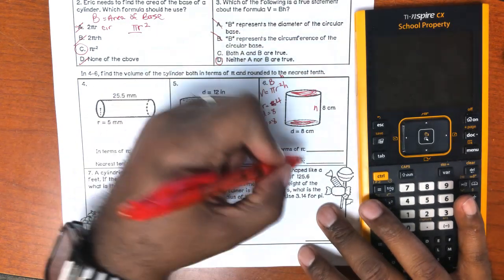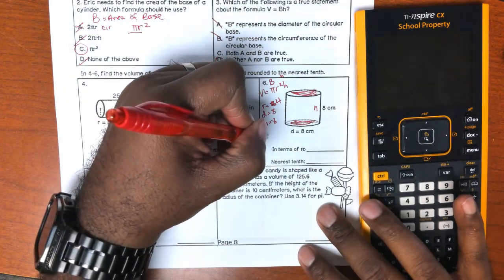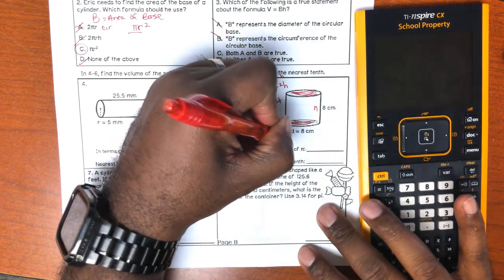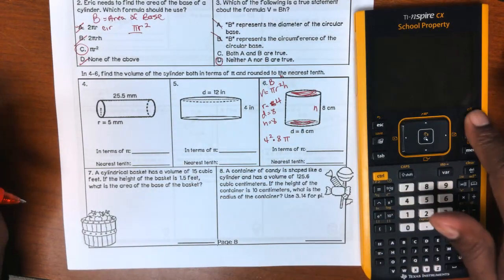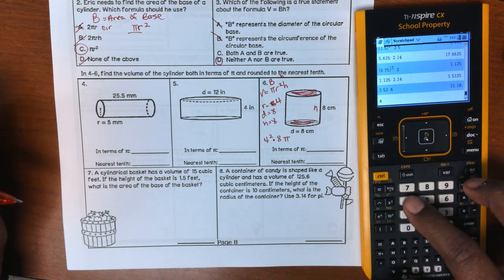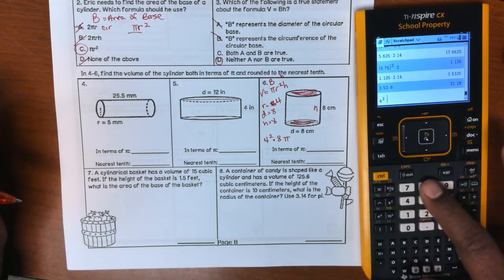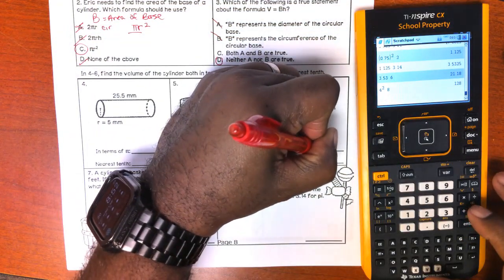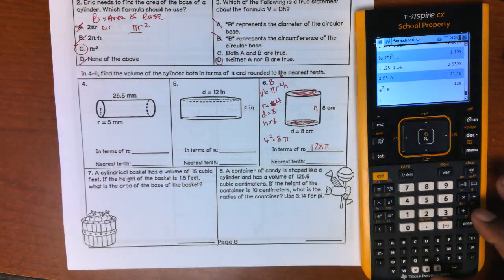So if we want to find terms of pi, we're going to do 4 squared times 8, and then we're going to put pi at the end. So let's go ahead and go on our calculator, and we're going to do 4 squared times 8. That's 128. So 128 pi would be my volume in terms of pi.